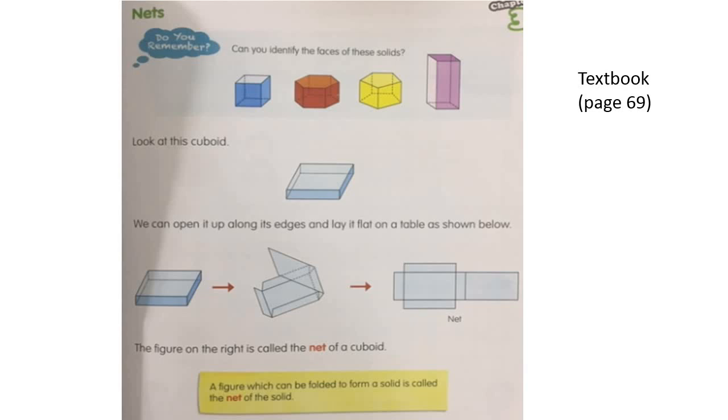The figure on the right is called the net of the cuboid. So they try to cut it and make it flat on the table. Then it will be shown as a net. So a net, a figure which can be folded to form a solid, is called the net of the solid.